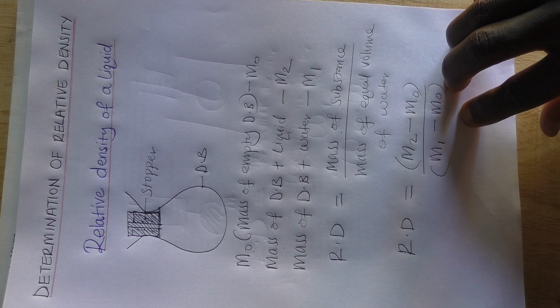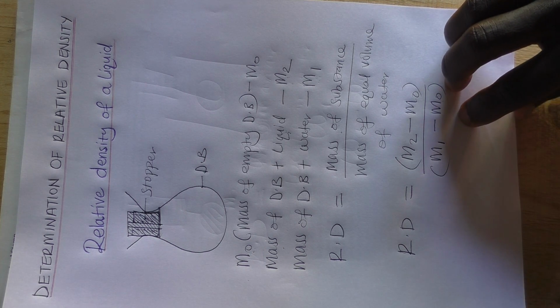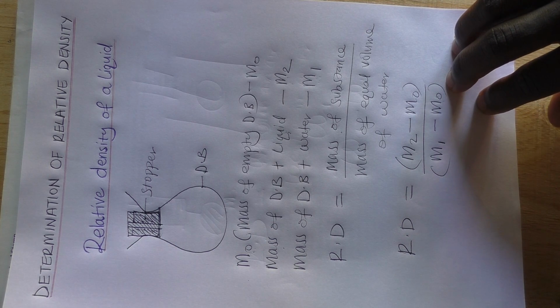And therefore, from our formula, which says mass of a substance over mass of equal volume of water, this time around it will be mass of a liquid over mass of equal volume of water.